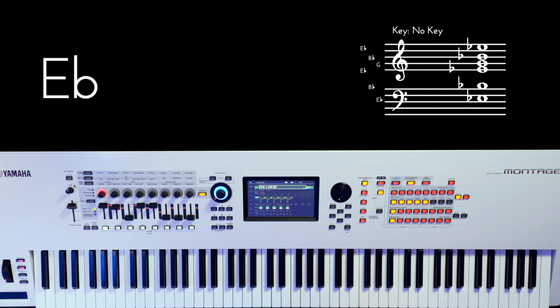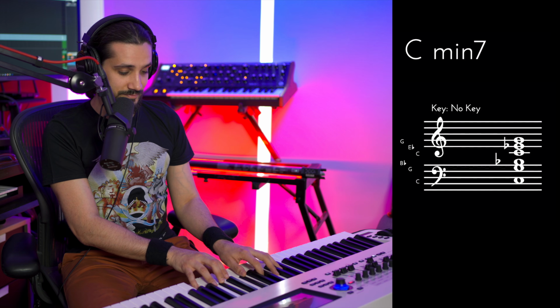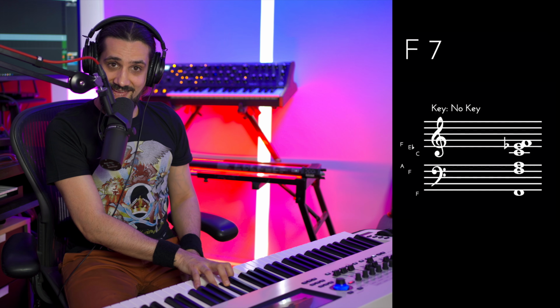Okay, and then the same thing that happened before happens, but in a different key. Now we go to the sixth of E flat major with a seventh. F major seventh. And then another motif.